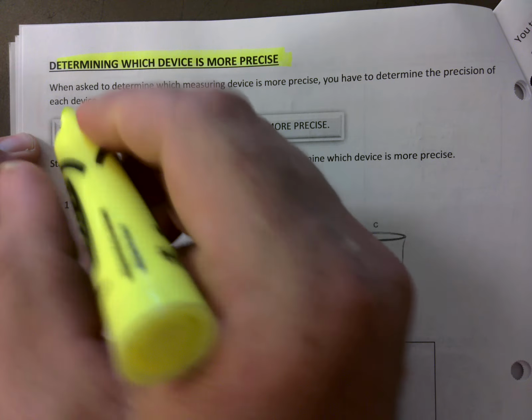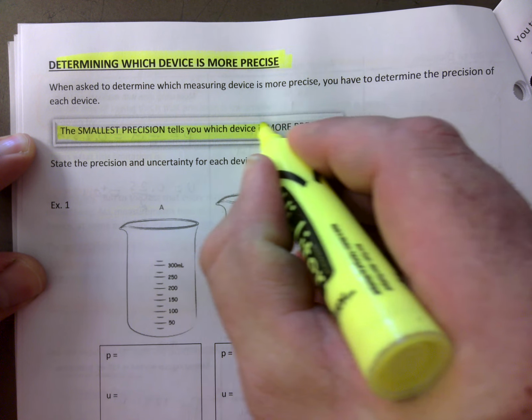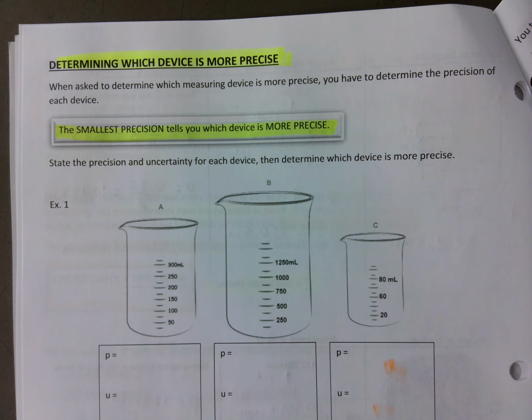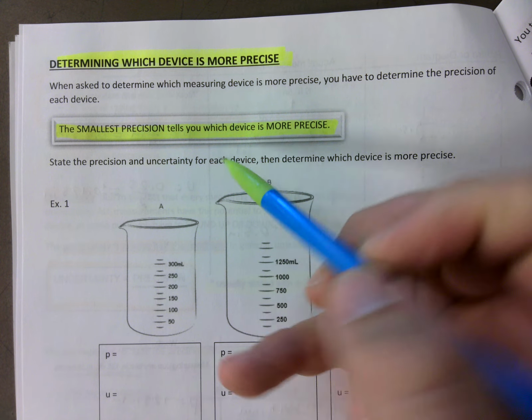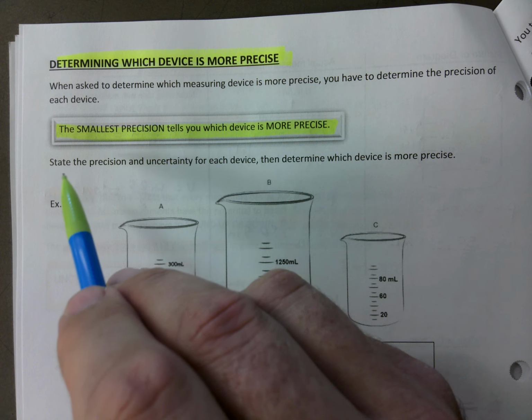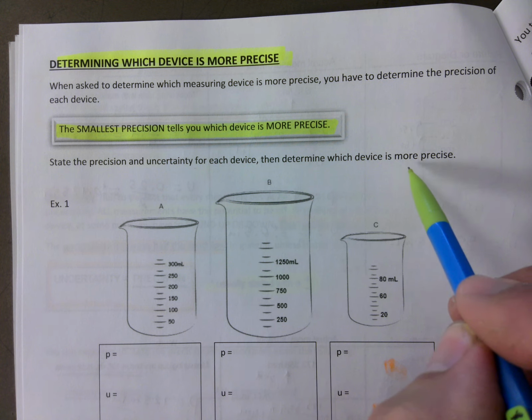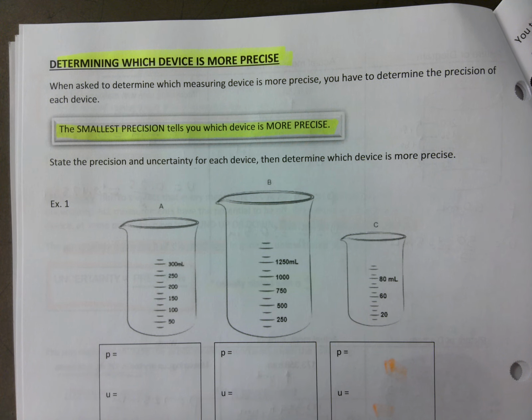Here it is. The smallest precision tells you which one is more precise. This is on page 7, okay, if you're still looking. The smallest precision tells you which one is the more precise device. So state the precision and uncertainty for each device, then determine which one is more precise.